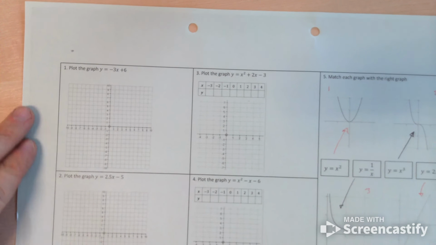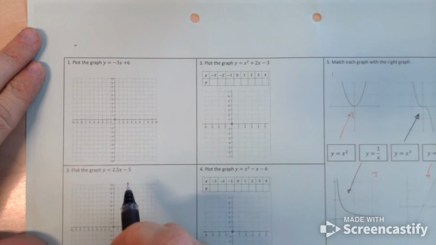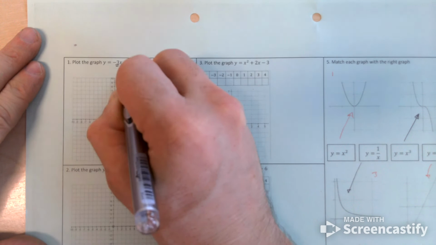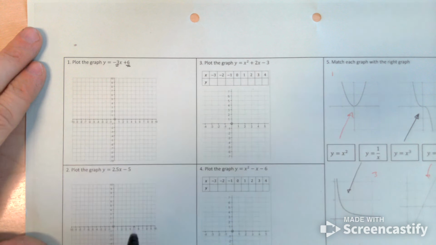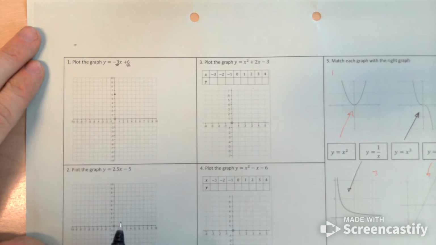All right. This sheet we also didn't go through. Plot the graph of y equals -3x plus 6. So the gradient is going to be -3. The y-intercept is going to be 6. So I can put 1 point here at 6 for the y-intercept.